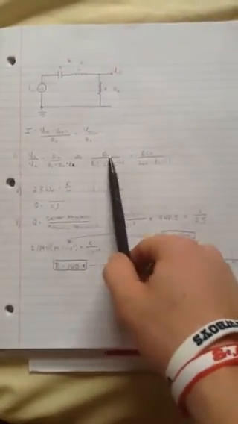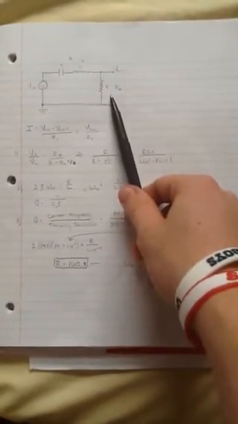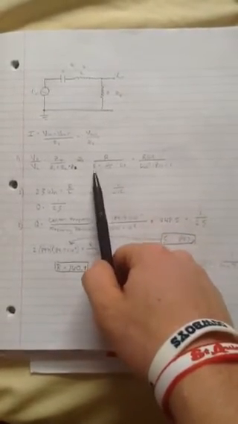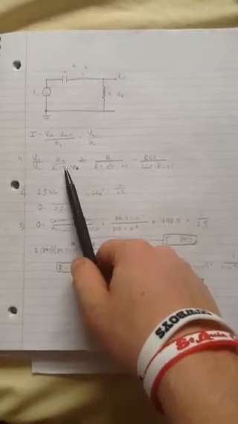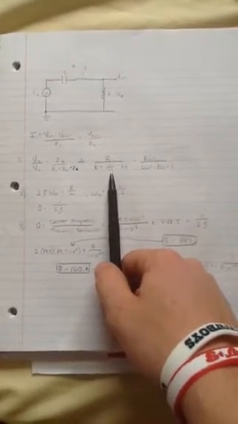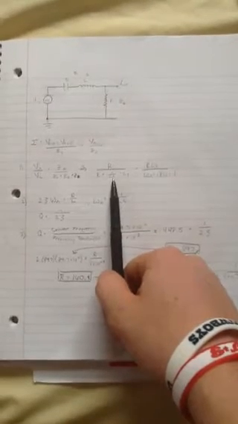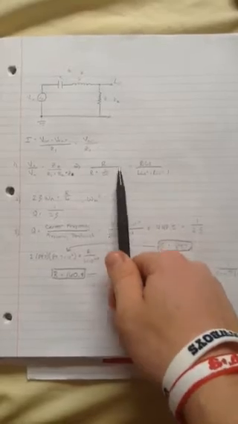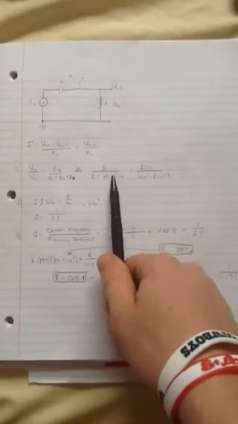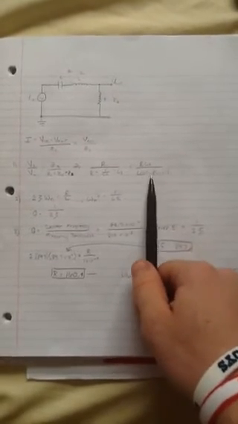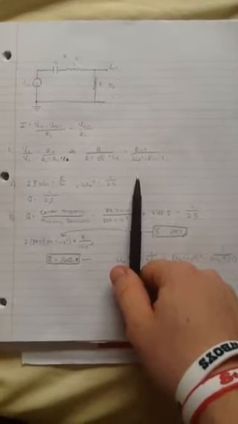And then when you substitute, the impedance of R is just R, shown for the numerator and over here for the denominator, and then the impedance for the capacitor is 1 over CS, S being omega J, and LS being the inductance, and then S being omega J again, and it reduces to RCS over LCS squared plus RCS plus 1. And that's the answer to number 1.